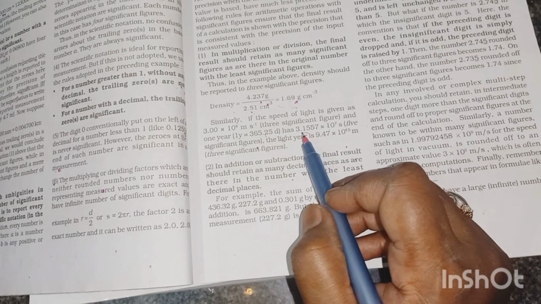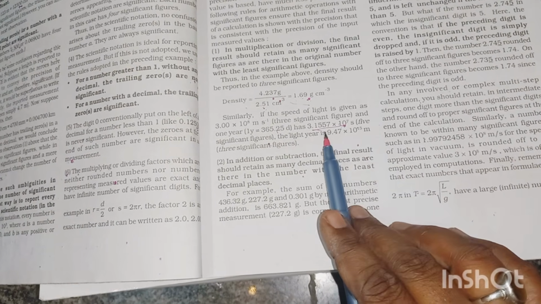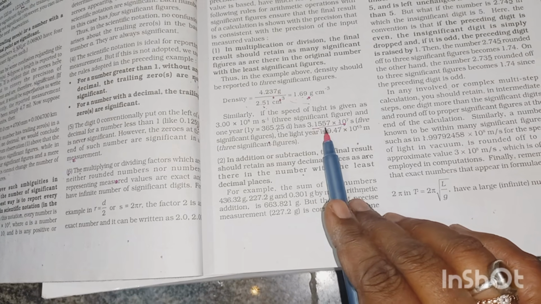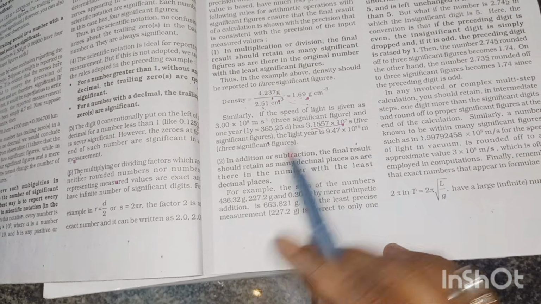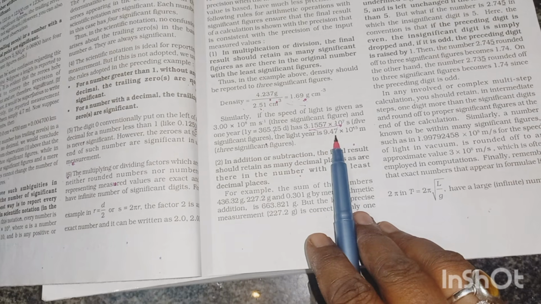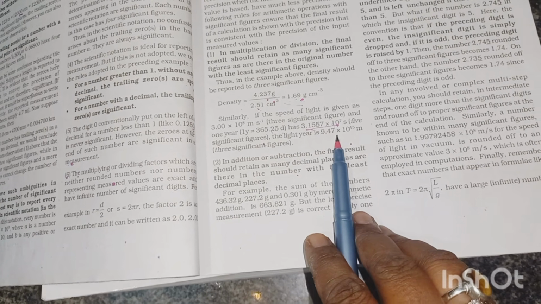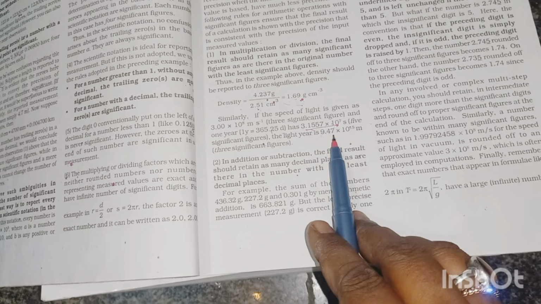So in seconds, if you consider, it will be so much, and it has how many? 1, 2, 3, 4, 5 significant figures, leaving the multiplier. Here you see 9.47 light year. It is 9.47. So how many significant figures does it have? 3.